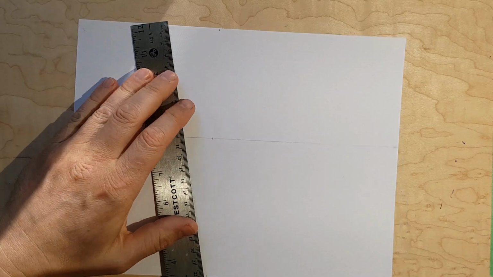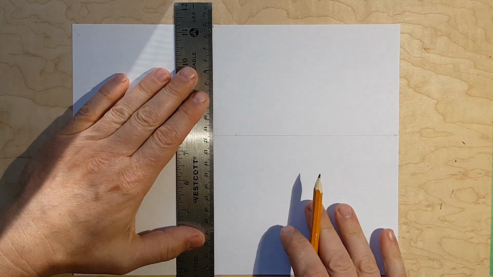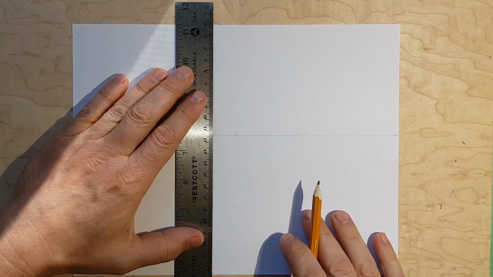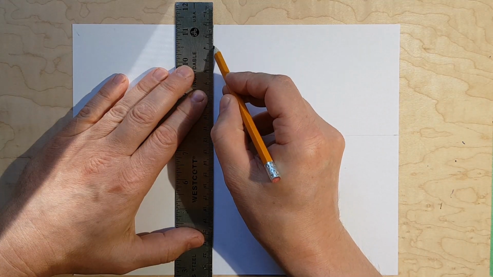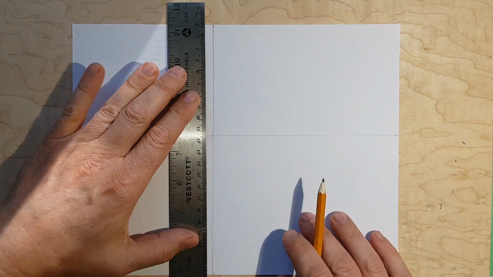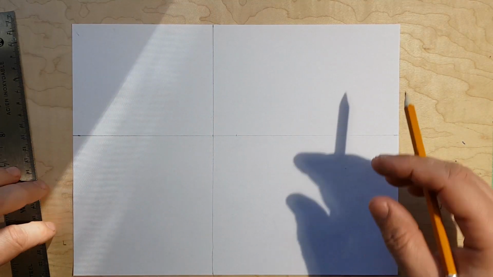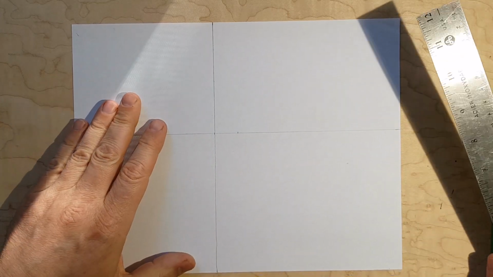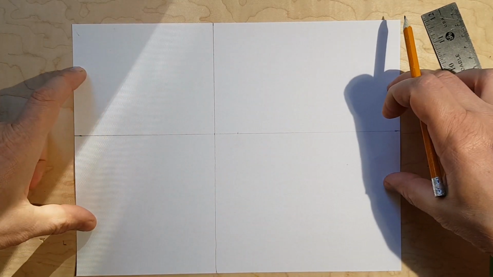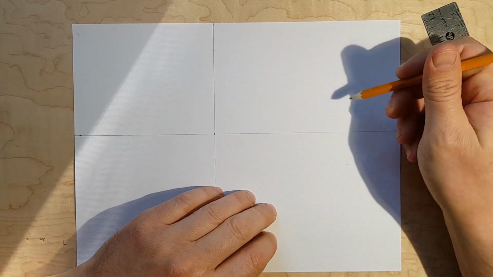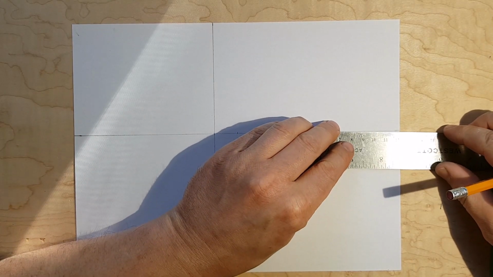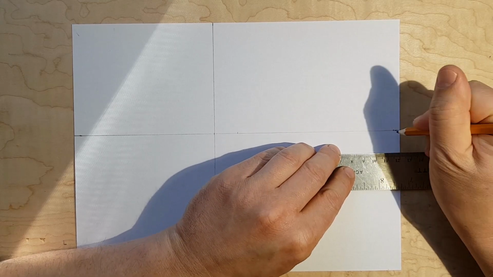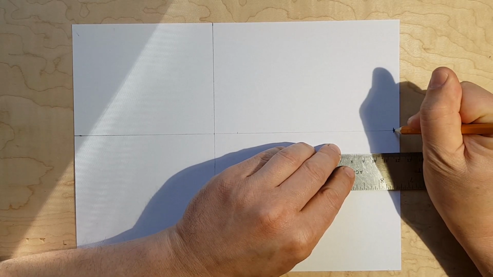Then you just line your ruler up with your marks, and notice how I'm holding my pencil. Gently do a line down so that it's light. Then this is where my whole perspective drawing is going to start. So now I want to make vanishing points on both sides. So I'm going to measure in half of a centimeter and make a good mark that I can see.